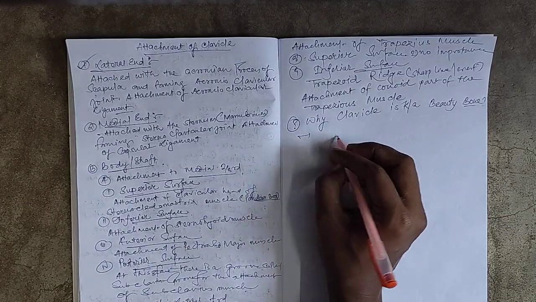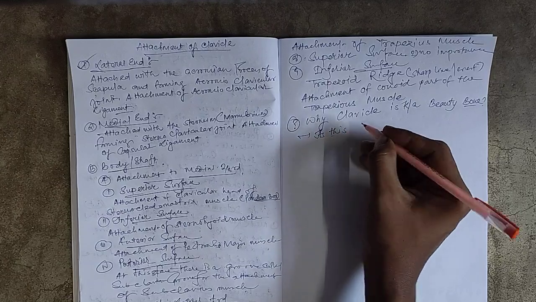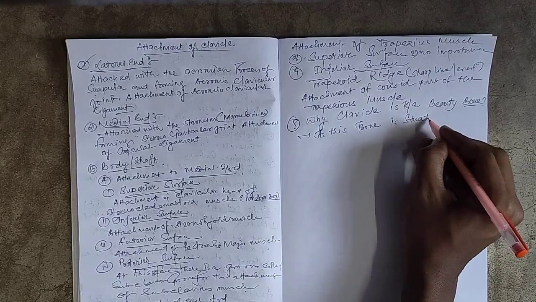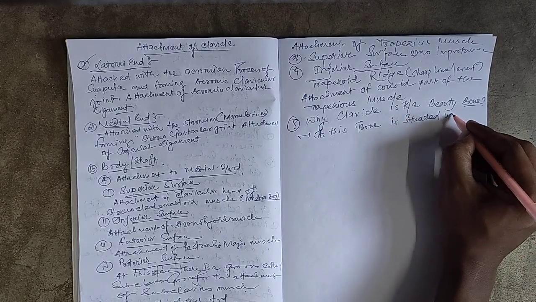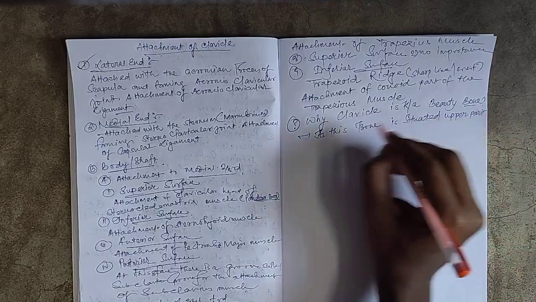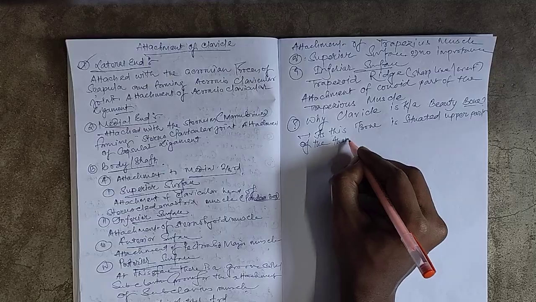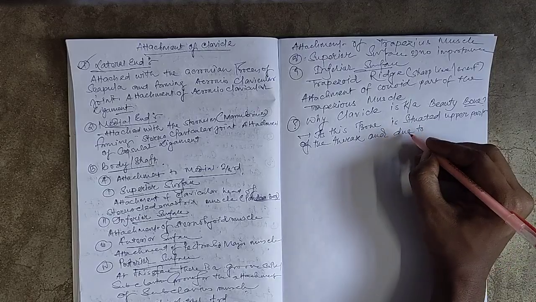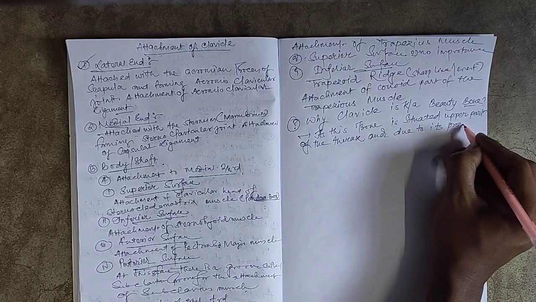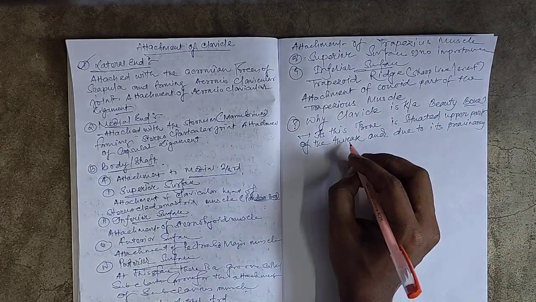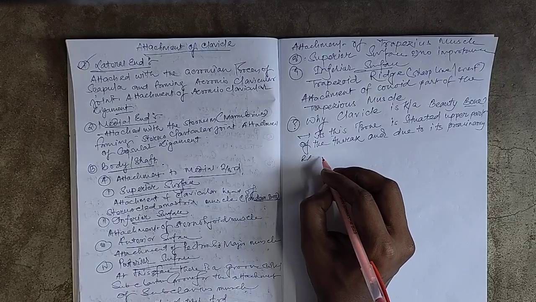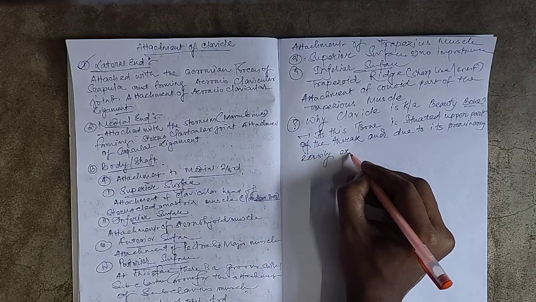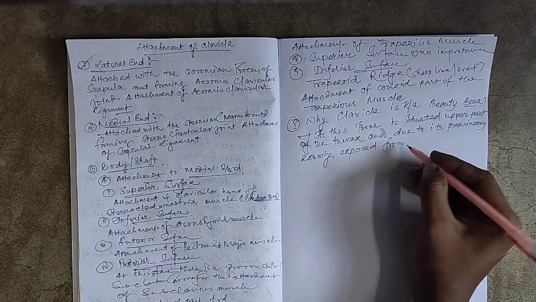So the answer will be, as this bone is situated in the upper part of the thorax and due to its prominency, it is easily exposed from outside.